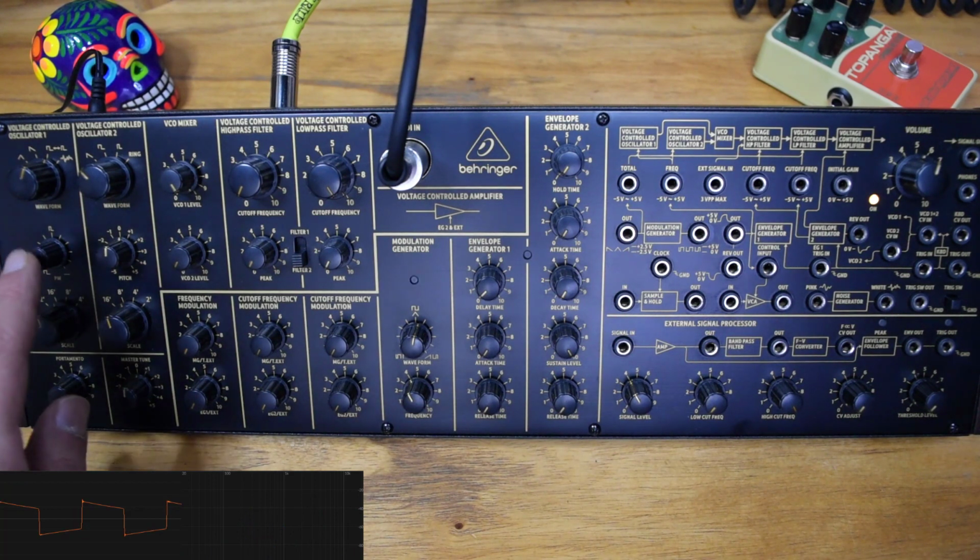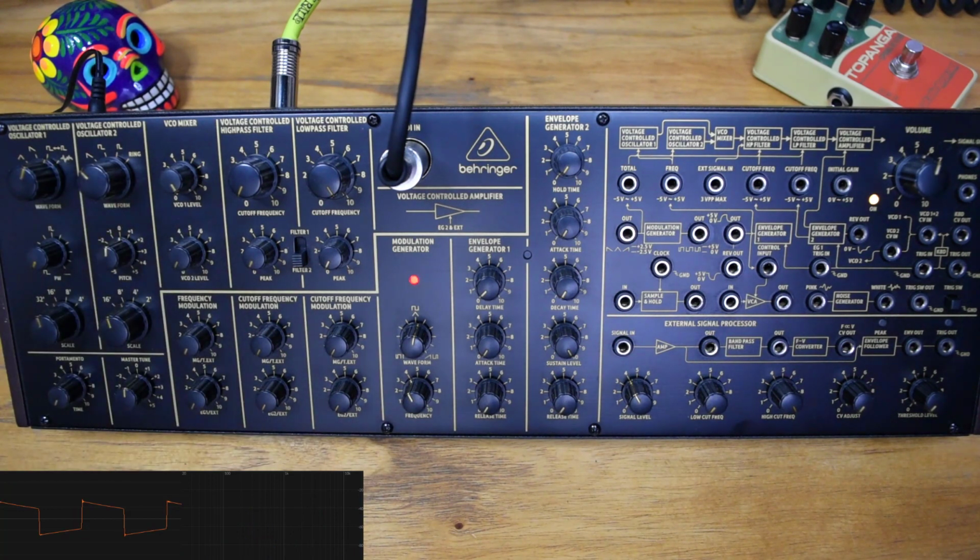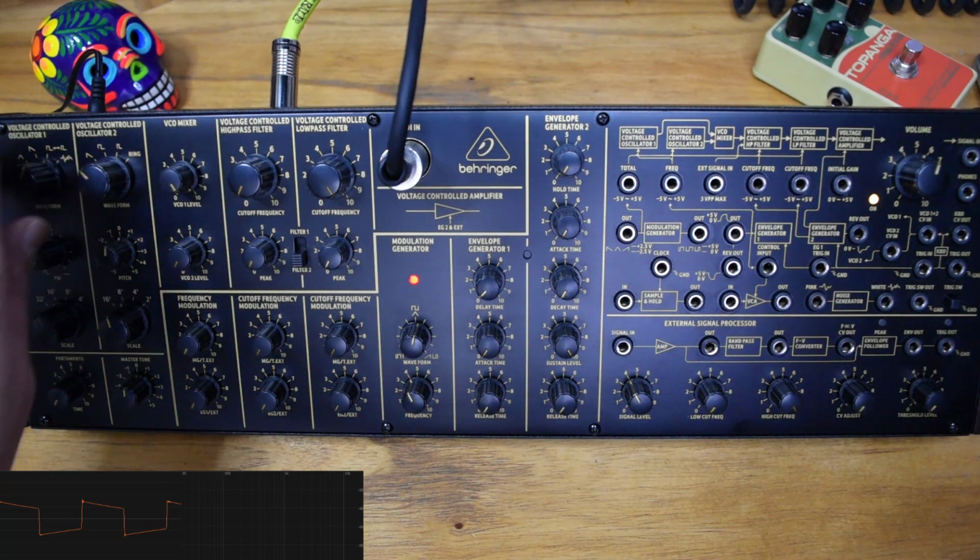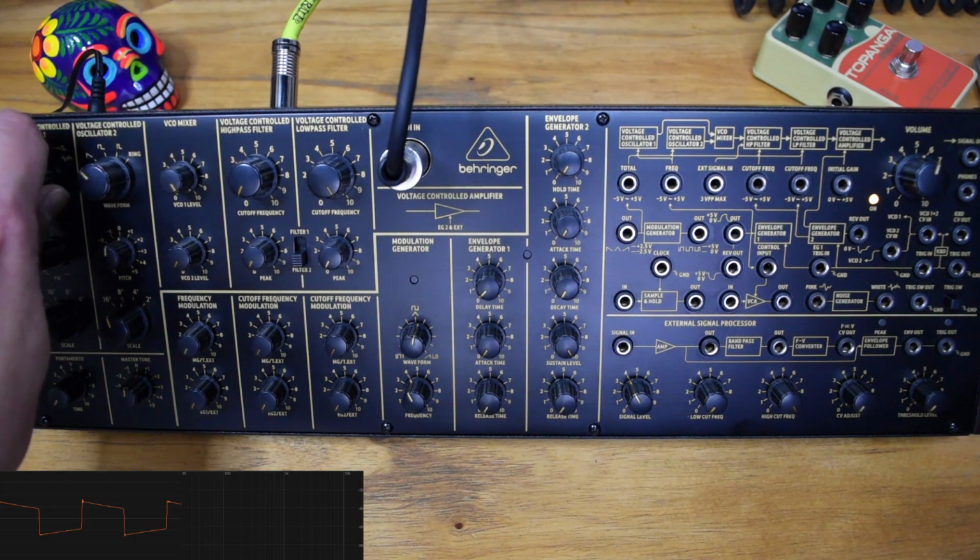So the other use for this one is going to be when we use a ring on the oscillator number 2, but we're going to talk about that in a minute. But in conclusion, that's it. That's what you can do with the oscillator number 1.